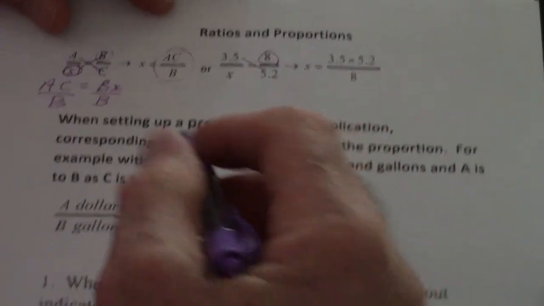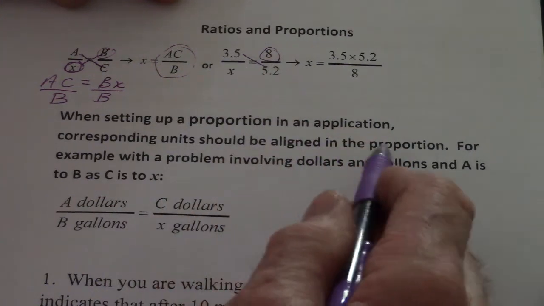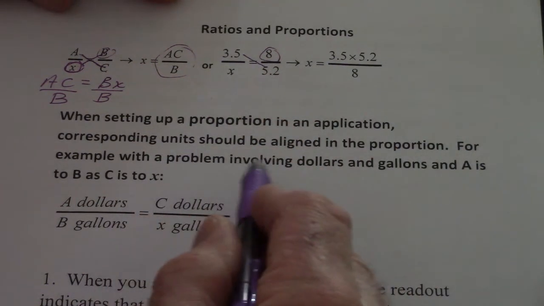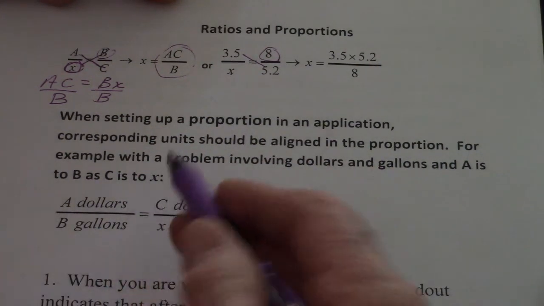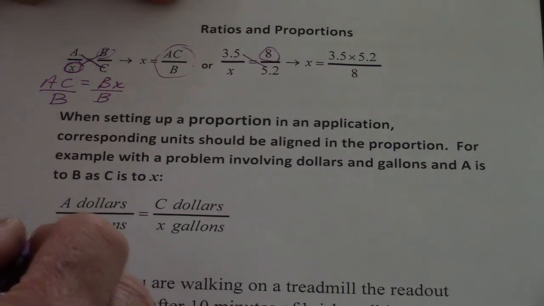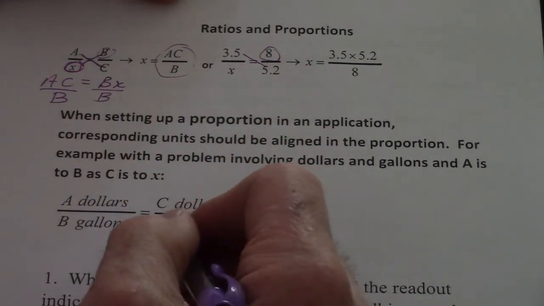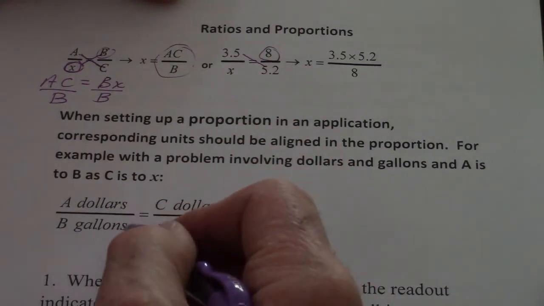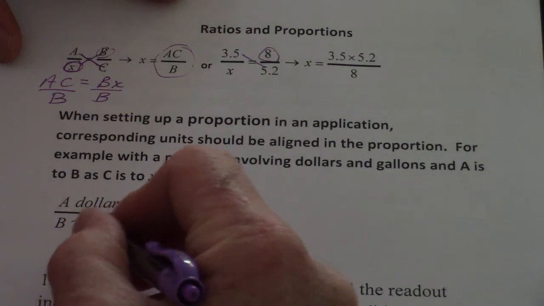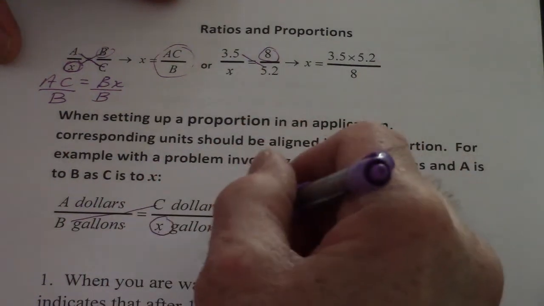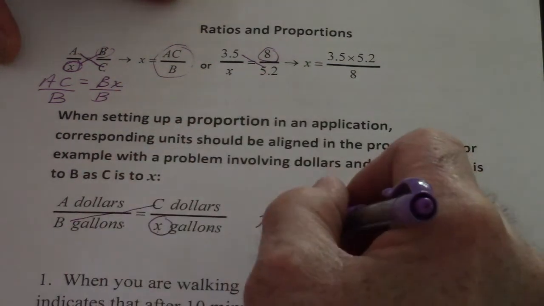What you need to make sure you do is, when setting up a proportion in an application, corresponding units should be aligned in the proportion. For example, with a problem involving dollars and gallons, where A is to B as C is to X, if it's A dollars to B gallons, so many dollars for so many gallons, then C dollars would correspond with X gallons. So notice dollars to gallons, dollars to gallons. And again, if we're solving for X, we're going to cross multiply the other two on the off diagonal. So X will be equal to B times C divided by A.